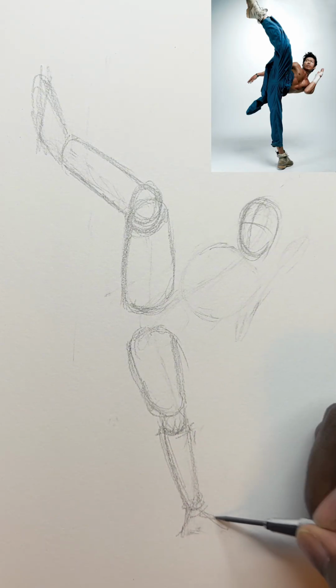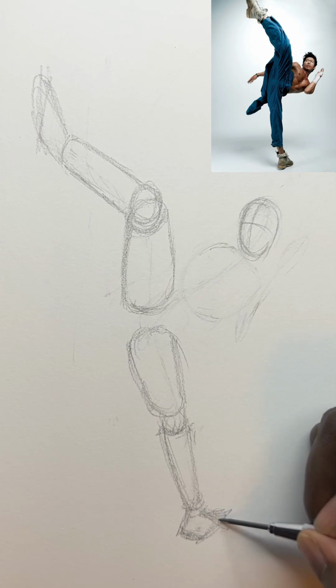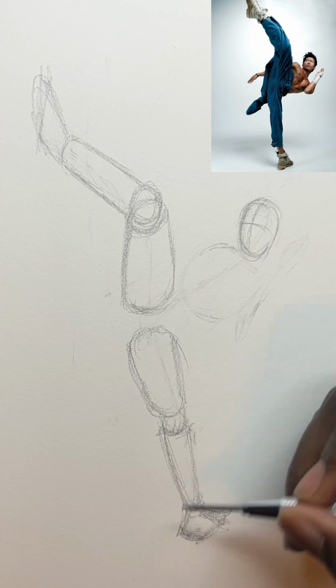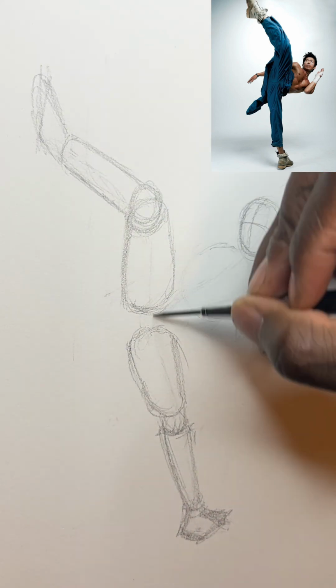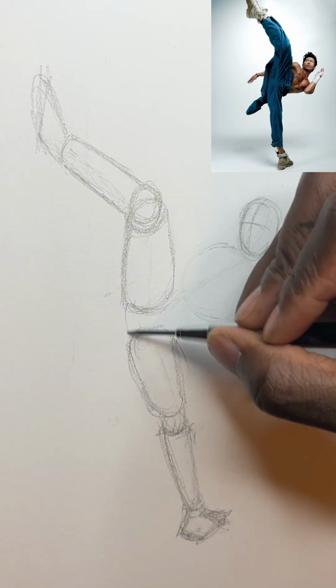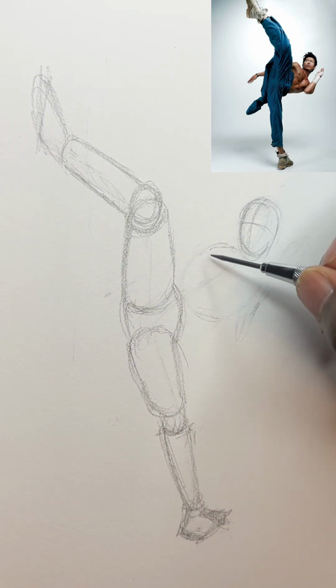Right? And this foot is actually faced more that way, so that way he has supreme leverage here and very good balance in his kick. Alright, and we'll just follow through with our shapes here. You know, you have the pelvis, we can just connect all this stuff.